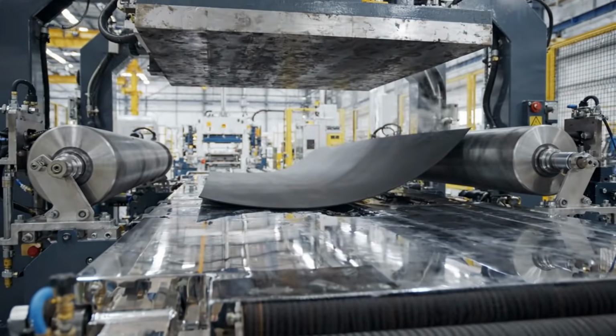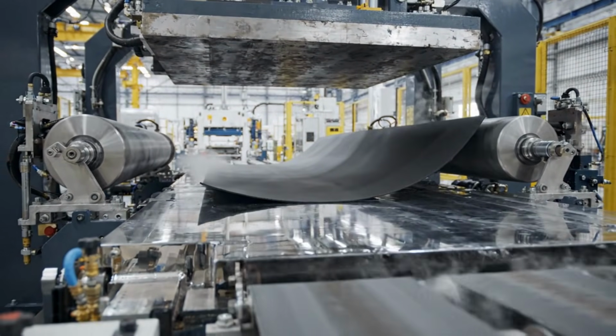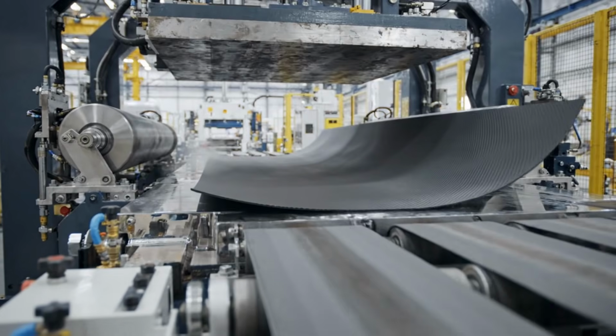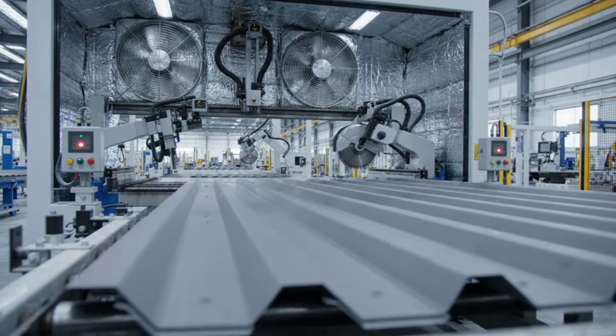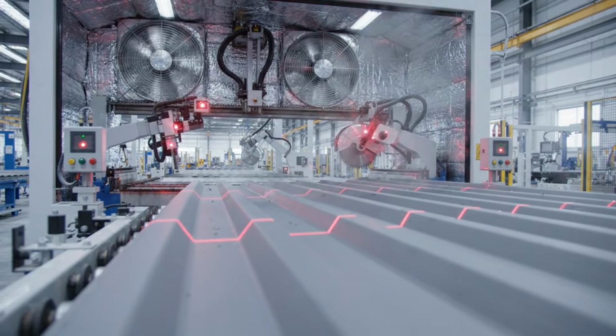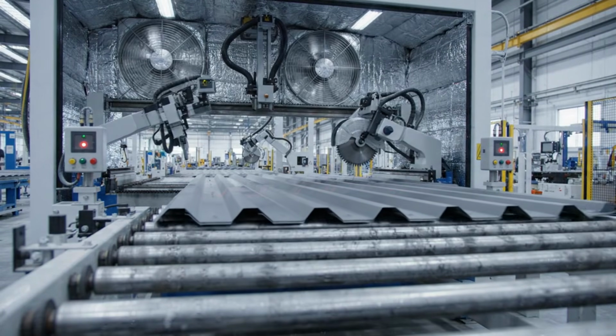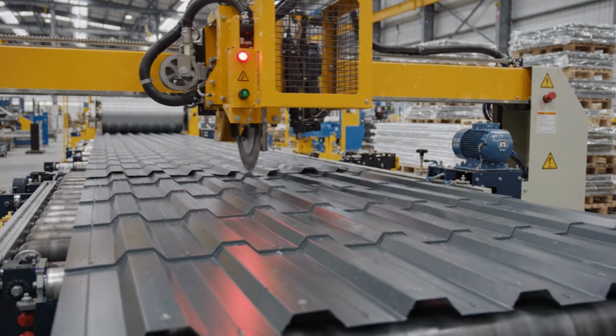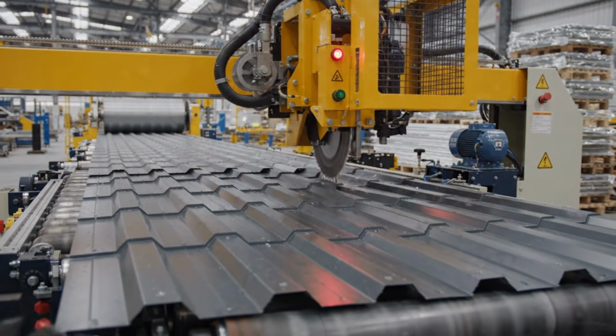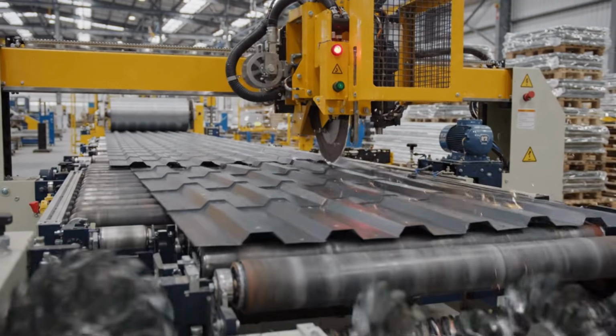After forming, the hot composite is carefully transferred without disturbing its engineered shape. Controlled cooling stabilizes the material before it is cut into individual roofing sections. Automated measurement and cutting create consistent roofing panel dimensions.